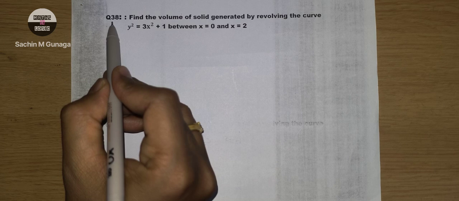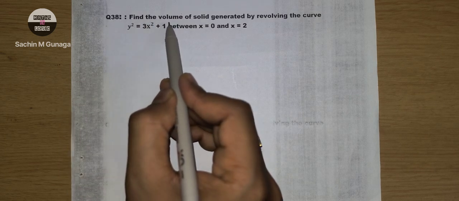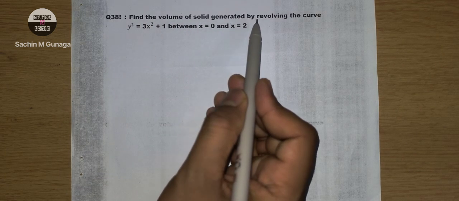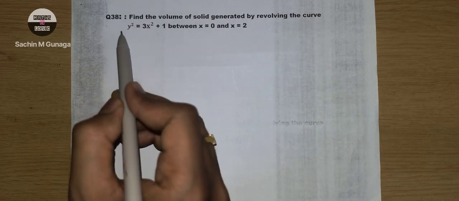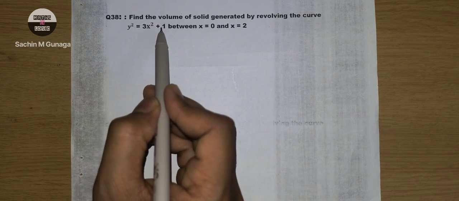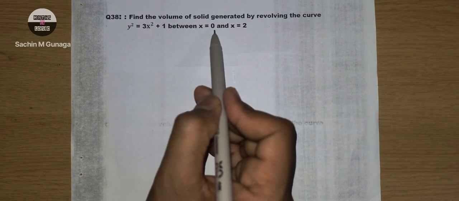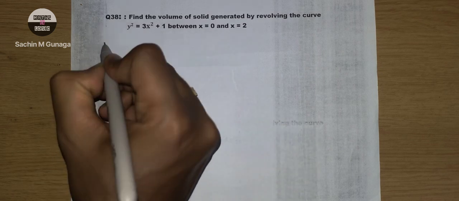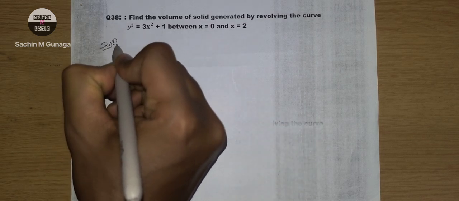Next, question number 38. Find the volume of the solid generated by revolving the curve y square is equal to 3x square plus 1 between x is equal to 0 and x is equal to 2. Here we need to find the volume.